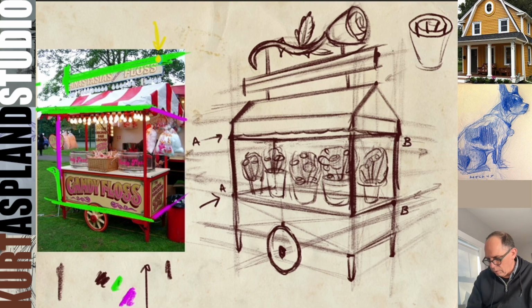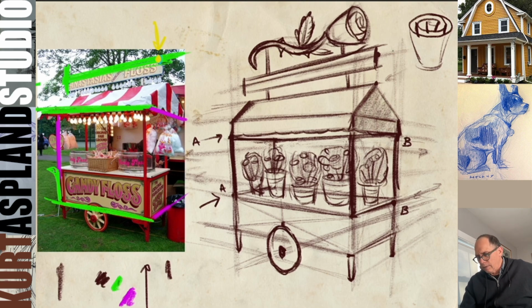You can decorate these containers. And the one last thing I want to do is add a little tone, I think, to the right side here.